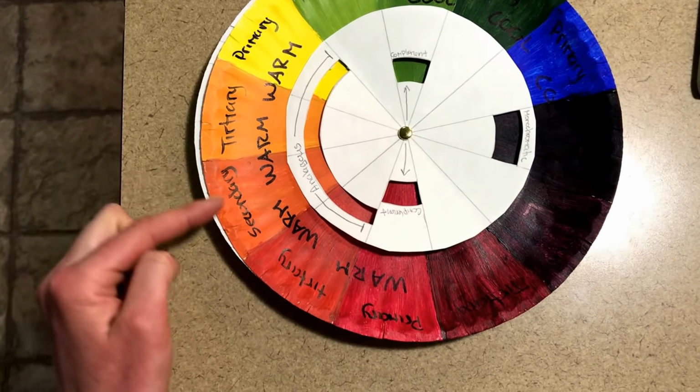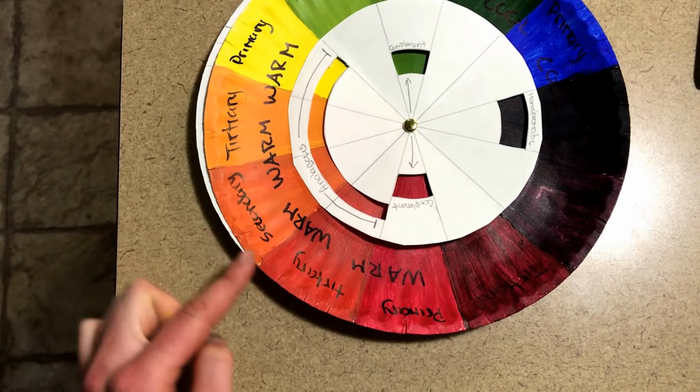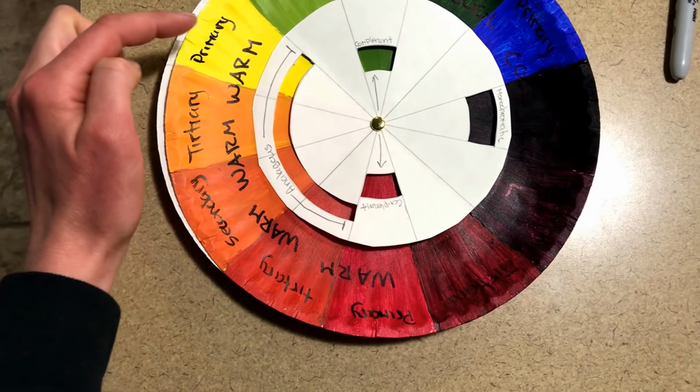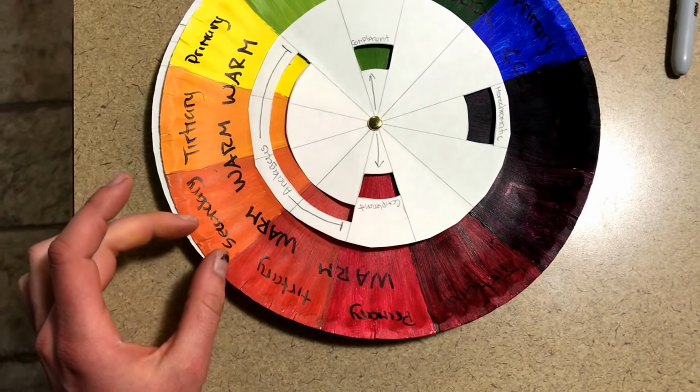If we wanted to make orange, we would head first to the right and hit red, and then to the left where we hit yellow. That's how we know we make orange.